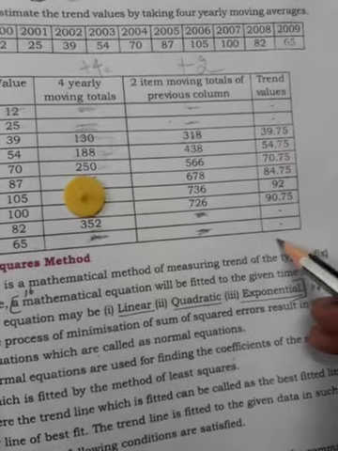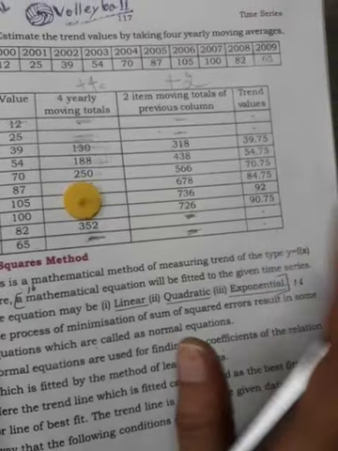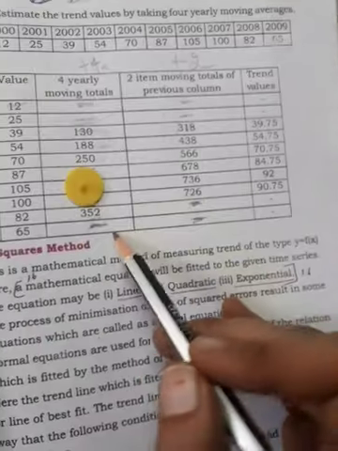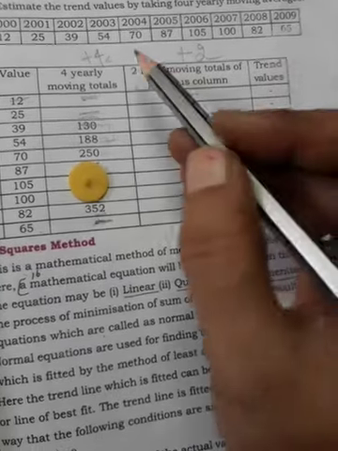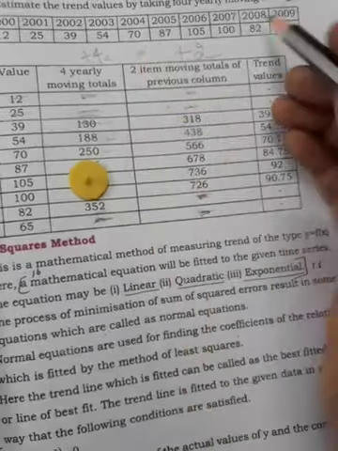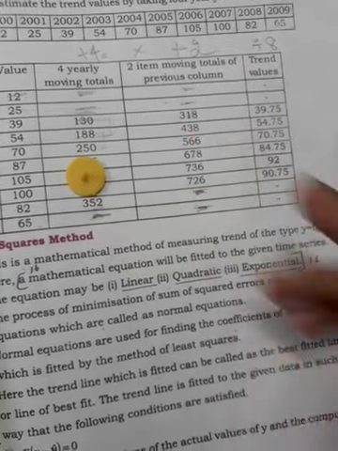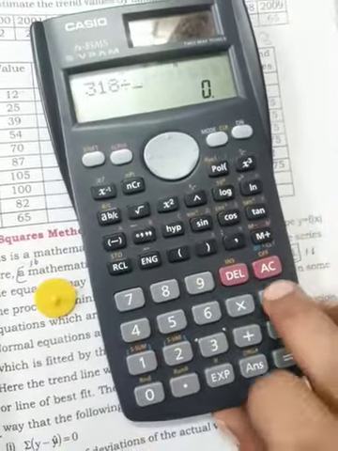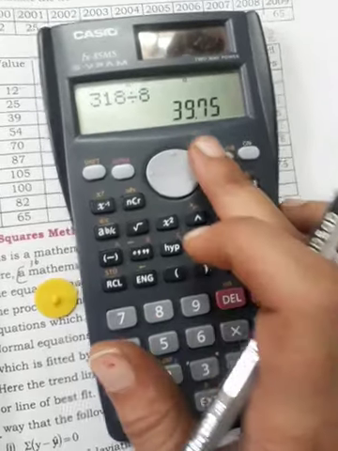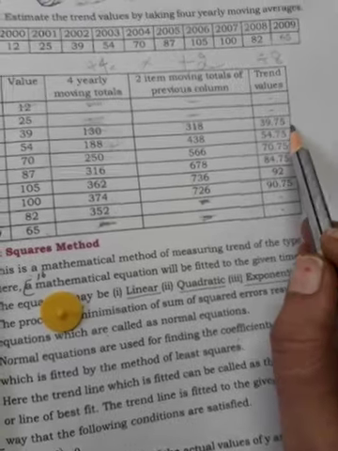Now the calculation of the trend value. How are we supposed to calculate the trend value? It is not divided by 4, because here we added 4 values, and here we added 2 values. So to calculate the trend values you need to do 4 into 2, how much is it? 8. So divide by 8. 318 divided by 8, the answer is 39.75. They have written 39.75. Is it clear?